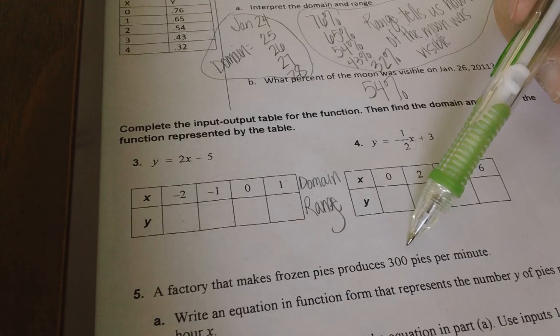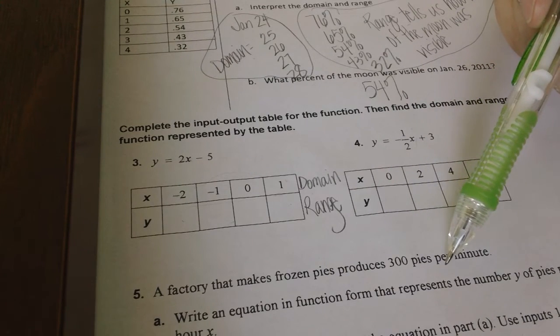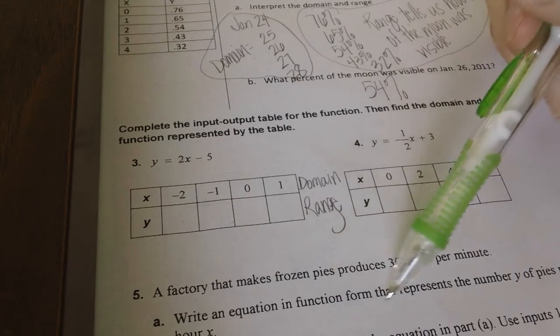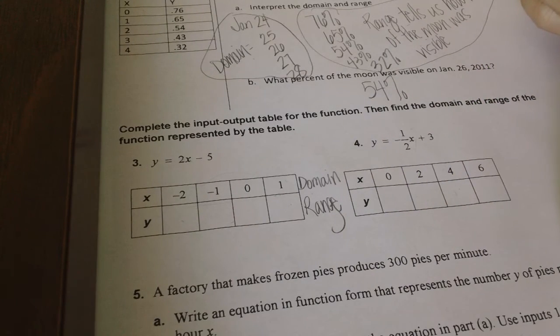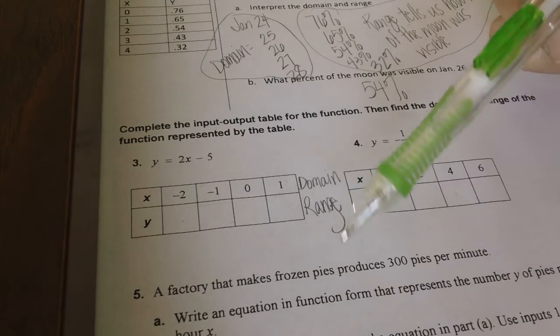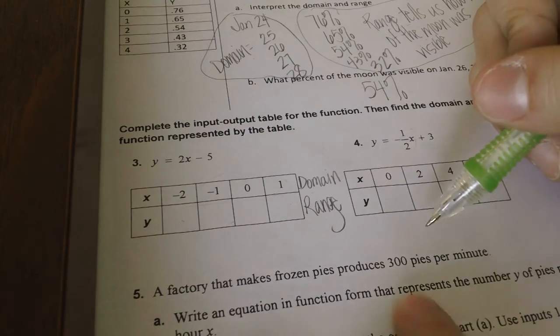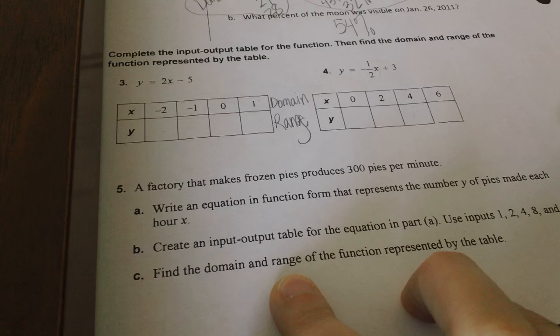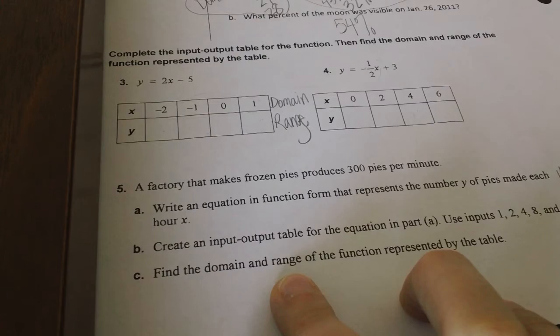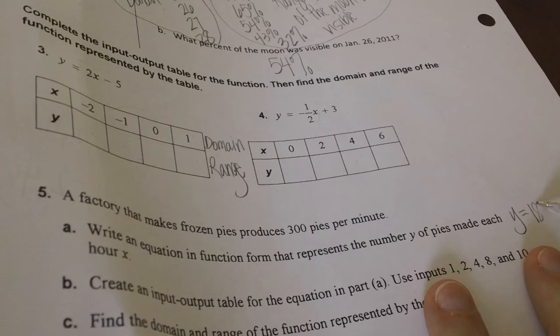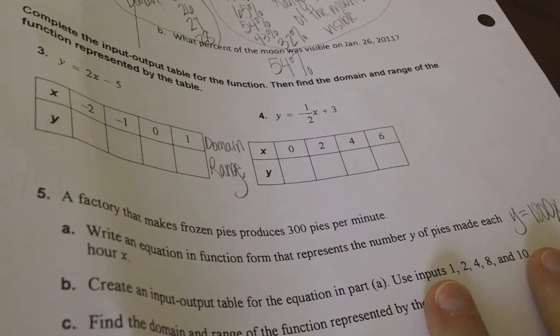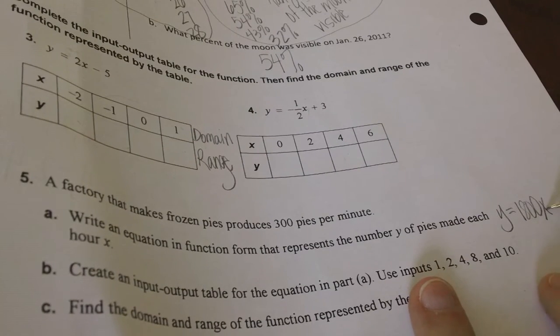On number 5, a factory that makes frozen pies produces 300 pies per minute. Write an equation in function form that represents the number y of pies made each hour. So 300 pies per minute, that would be times 60 minutes in an hour. So y equals 18,000 x, where y is the number of pies and x is the number of hours.